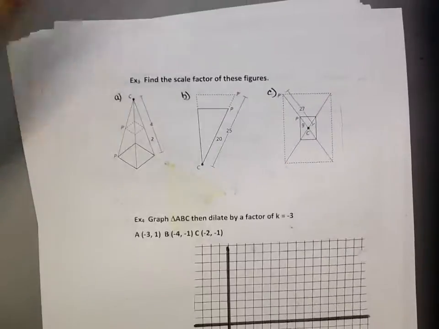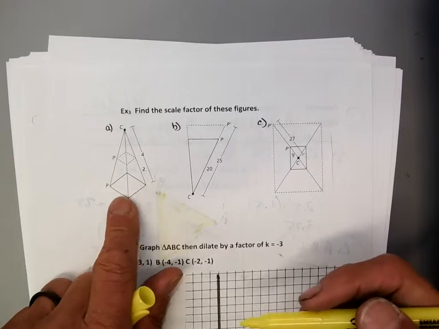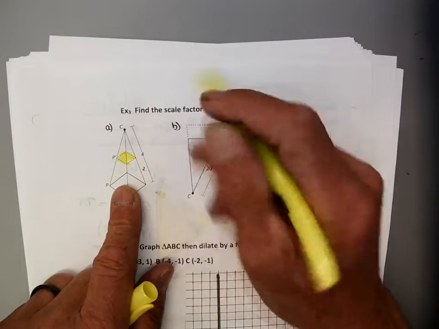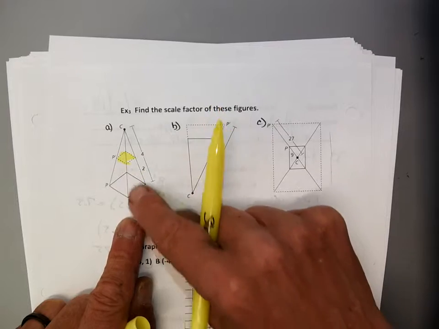So here's the thing. This one's already been drawn. So if we want the scale factor, you've got to look at what happened. This is my original, and this is my new figure. Okay. So it got smaller, didn't it? Okay, it got smaller. You guys agree?